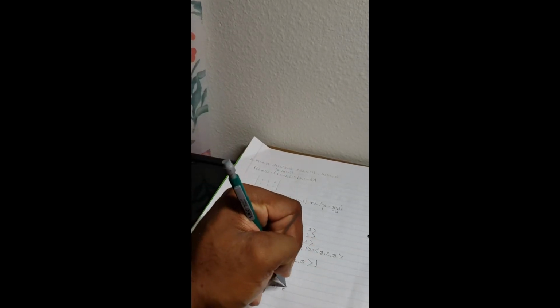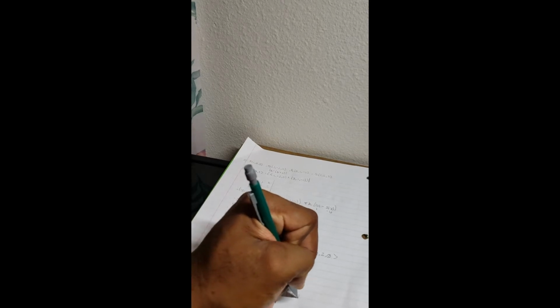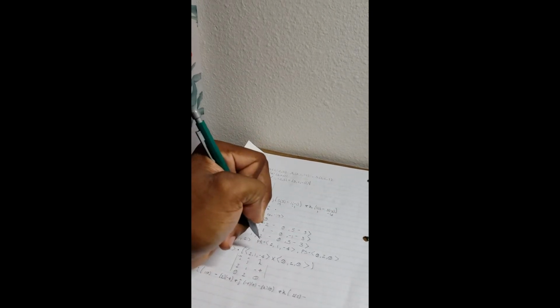And then for vector k, we have 2 times 2 minus 0 times 1. And through all the simplification, we have the vector 8, 0, 4. And through all that, now we have to take the dot product with the vector 0, 2, -2.